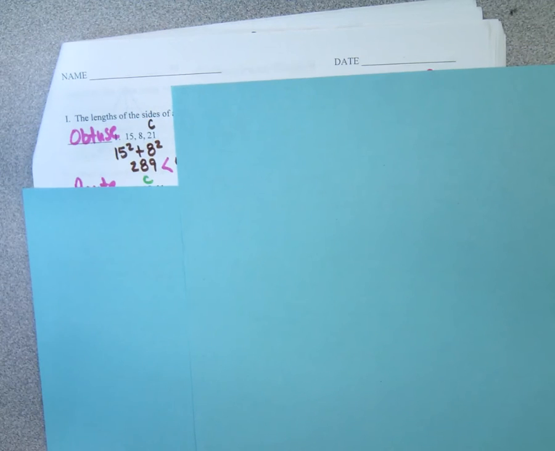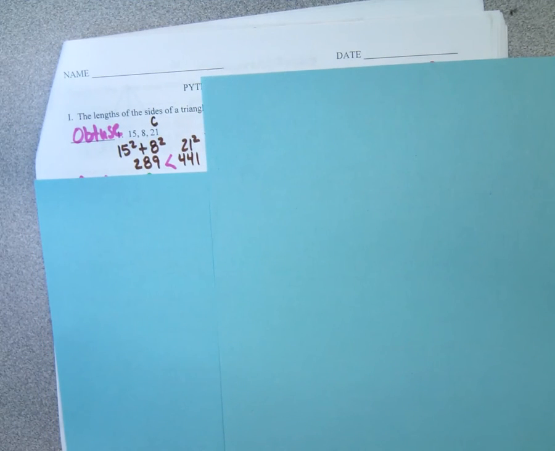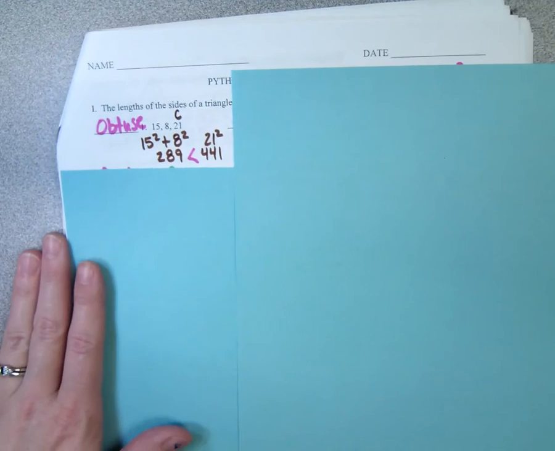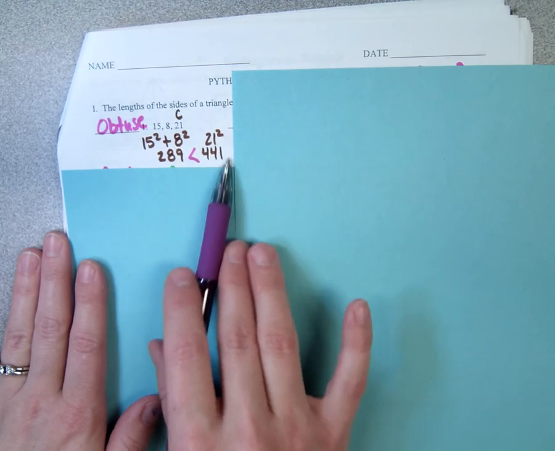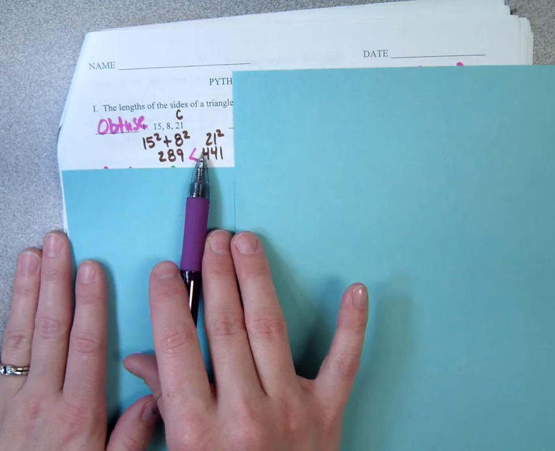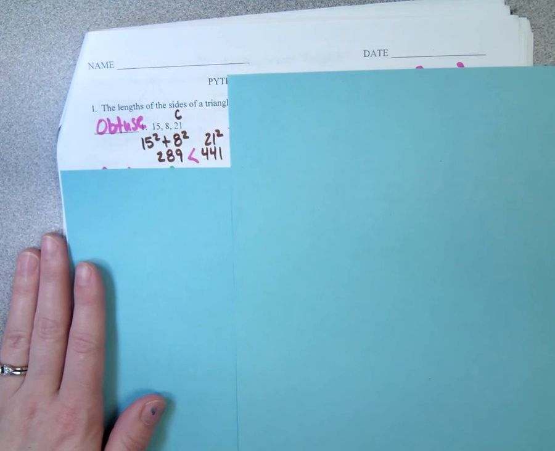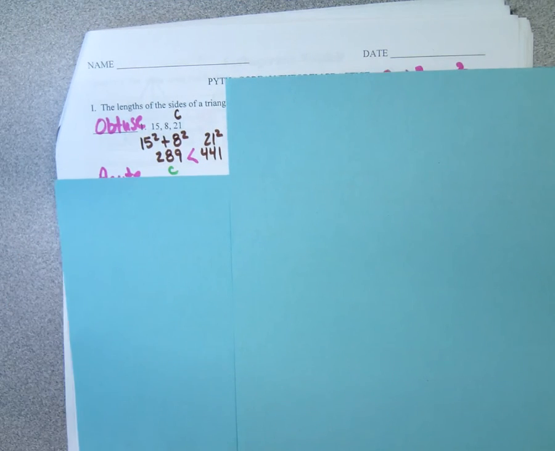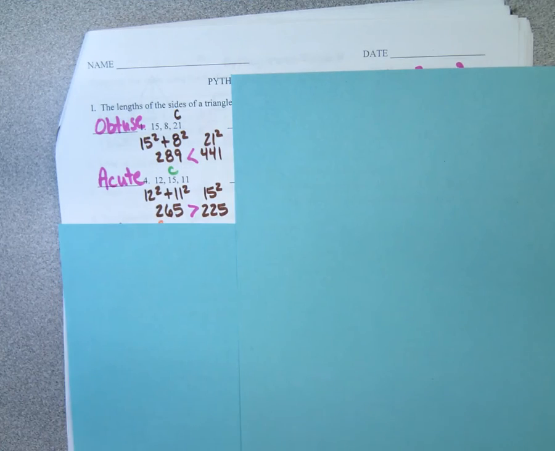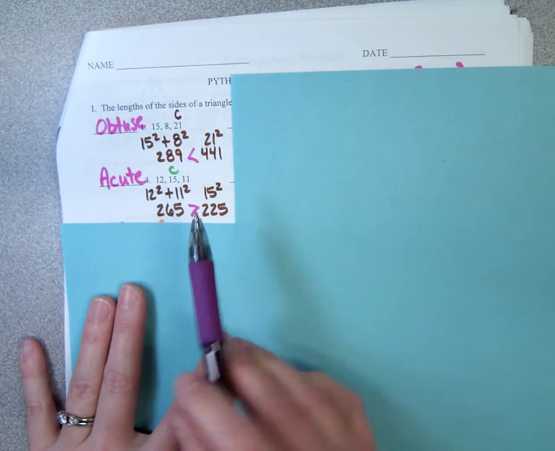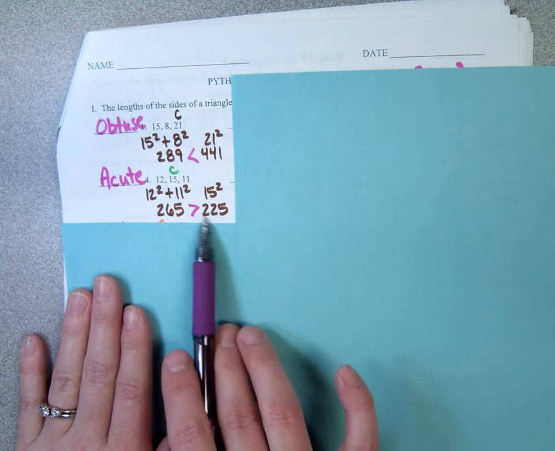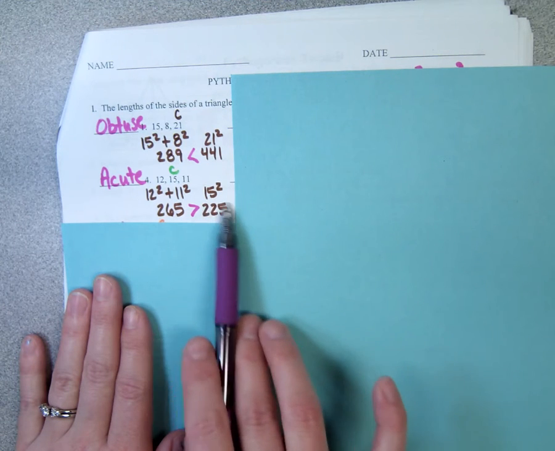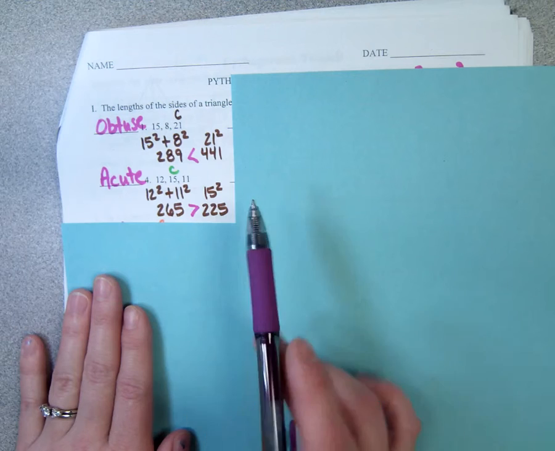Okay, what'd you get for the first one? Obtuse. So the C is the 21 because that's the longest side. And so you take your A squared plus B squared and compare it to the C squared. And since the C squared was the biggest, then that's when it's obtuse. What'd you get for the next one? Acute. So this time the 15 was the C because that was the longest side. So you compare the 12 squared plus 11 squared to the 15 squared. And this time your C squared is the smallest. So that's why it's acute.